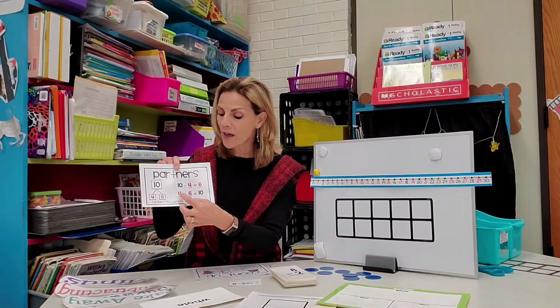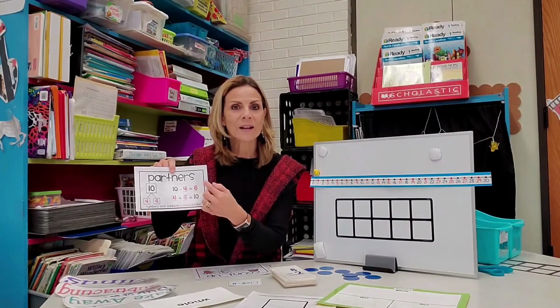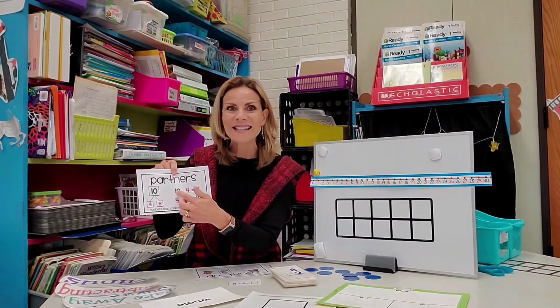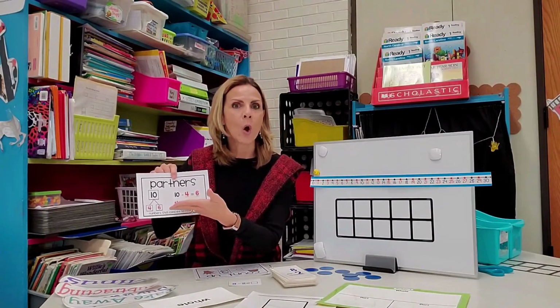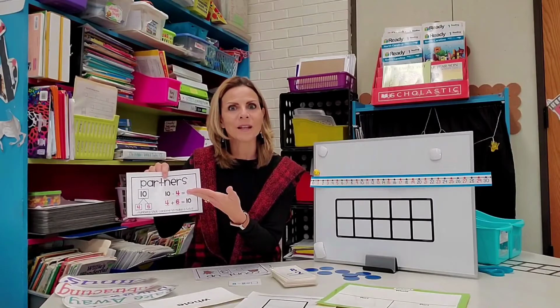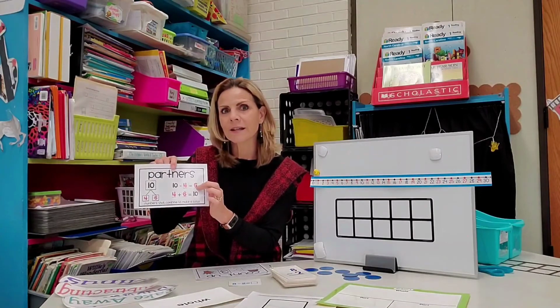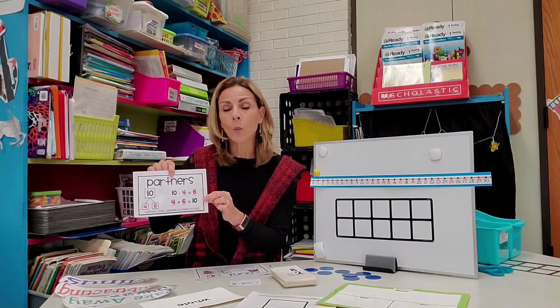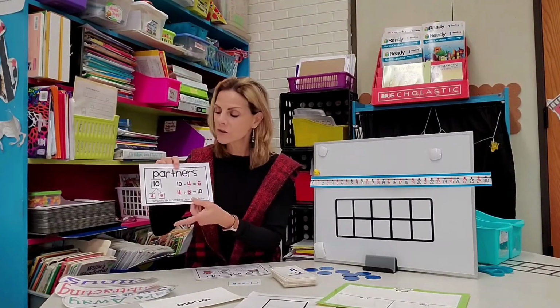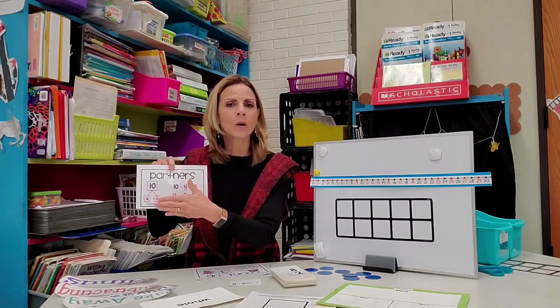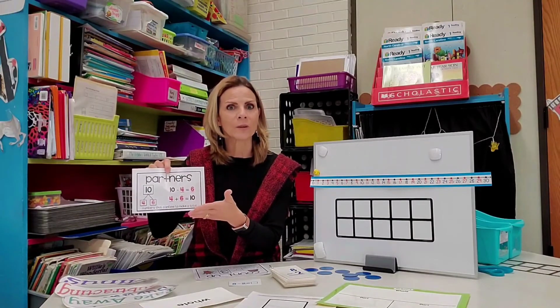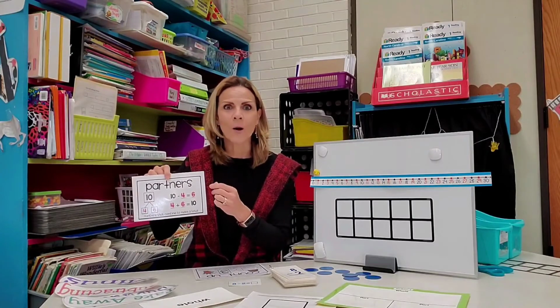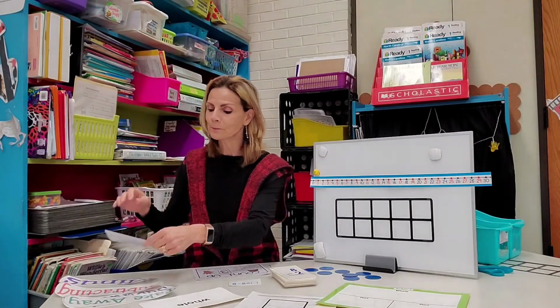So they'll know that these two partners equal 10. So if they see 10 minus 4, they know automatically that the missing part or the difference is 6. So we want to get to this point and use those words, whole, part, so that the students can really work on that relationship and build fluency. Until they get there, using math tools is going to help them be successful.